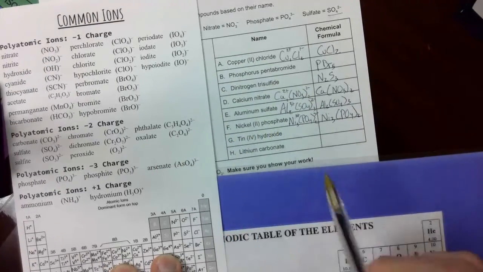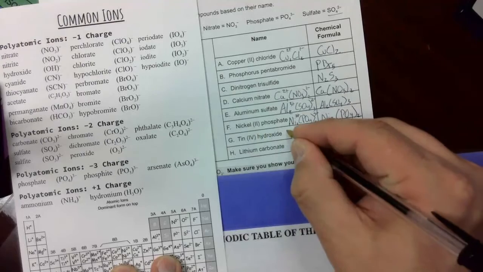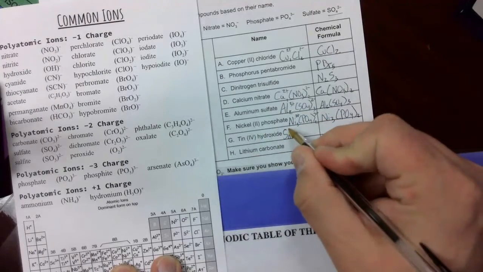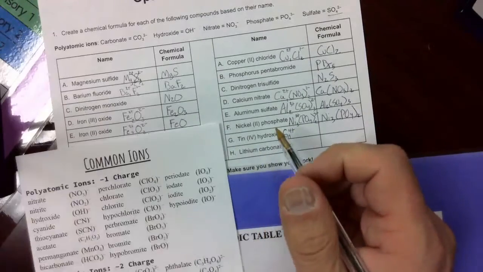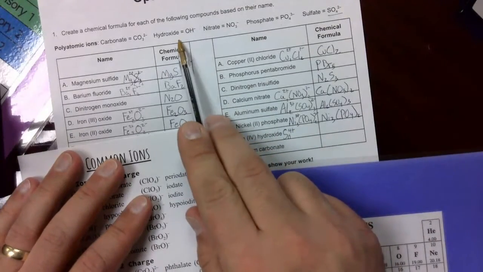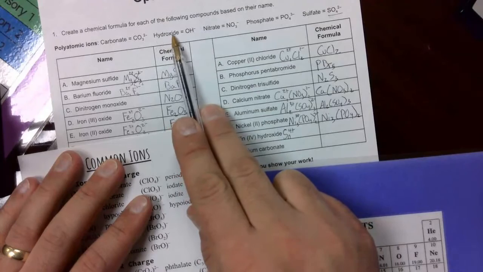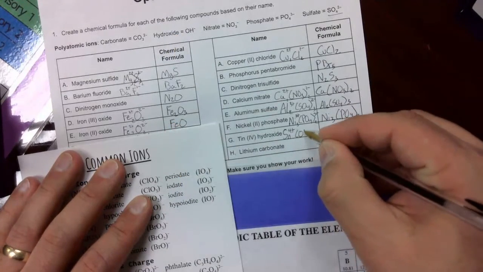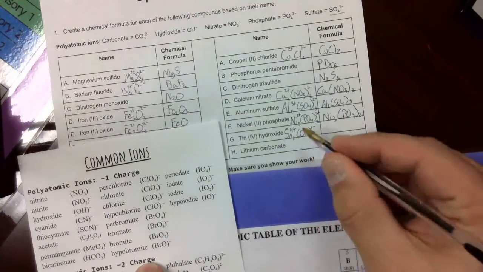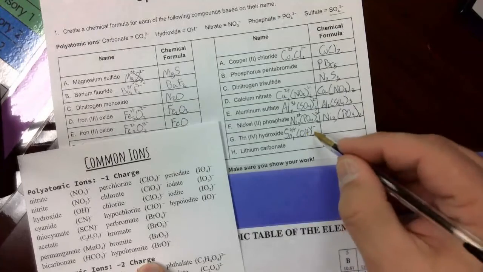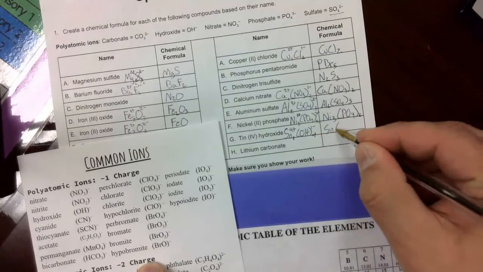Tin(IV) hydroxide. The symbol for tin is Sn, and IV means it's 4 plus. Hydroxide is up here. It's one of the polyatomics that doesn't end in ATE or ITE. It ends in IDE. OH 1 minus. Now we can swap and drop. A 1 goes down here, 4 comes out the parentheses. Outside the parentheses, we get Sn(OH)4.